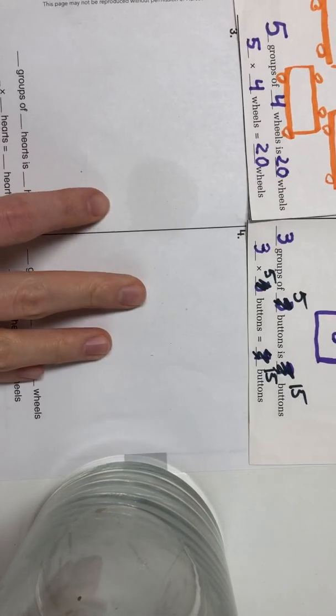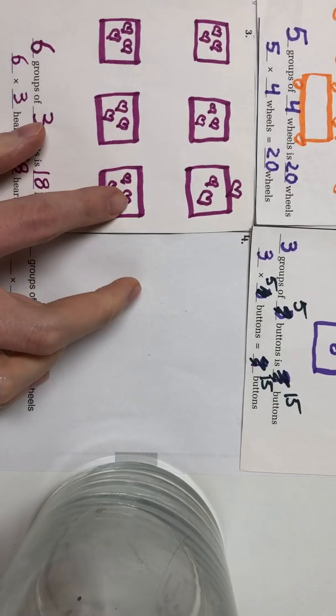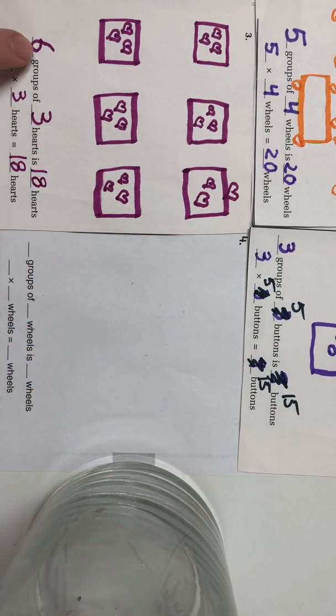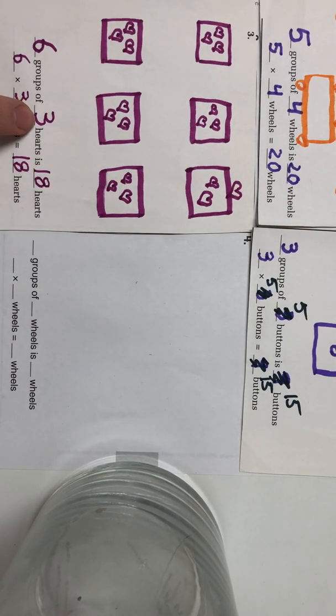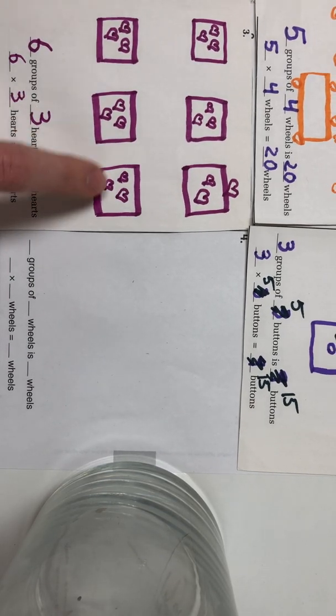So let's go down to 3. So this one, we're going to draw 6 groups, 1, 2, 3, 4, 5, 6. And each one's going to have 3 hearts in it. So you can draw 3 hearts in each one.